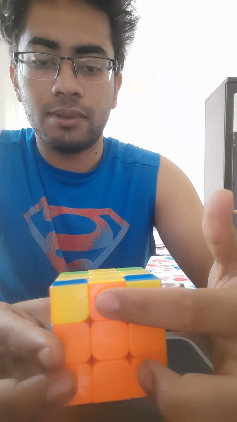This whole green is lined up, the whole orange is lined up, the whole blue is lined up and all red is lined up. Now you need to get these pieces, the corner pieces, to be correct. Okay, now how are you going to do that? Again, another algorithm, and as you can see, all these pieces are correctly lined up.